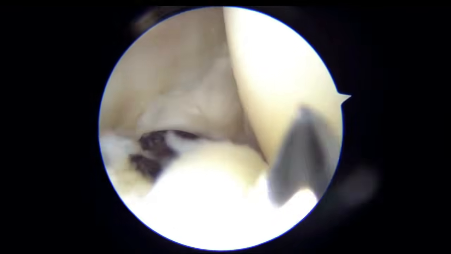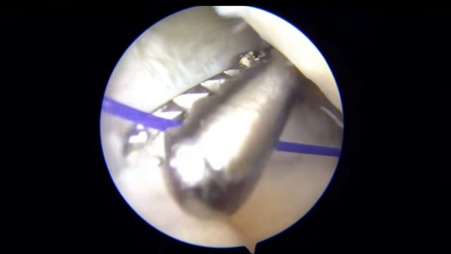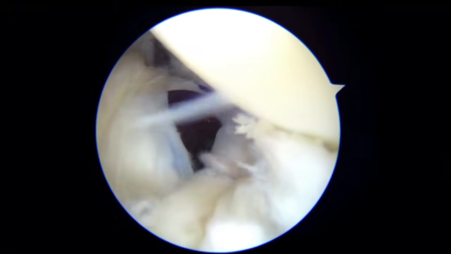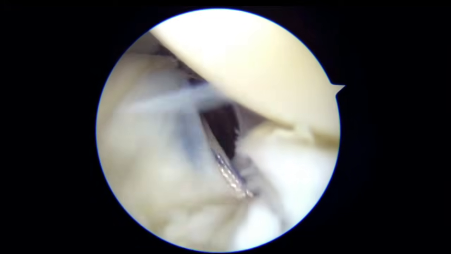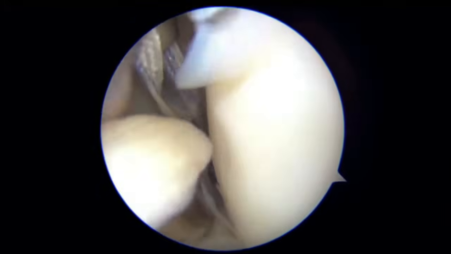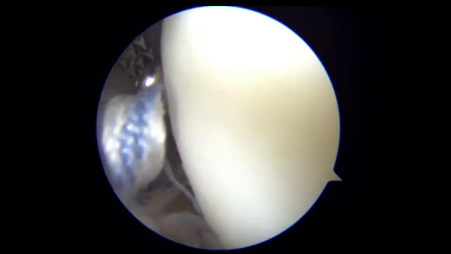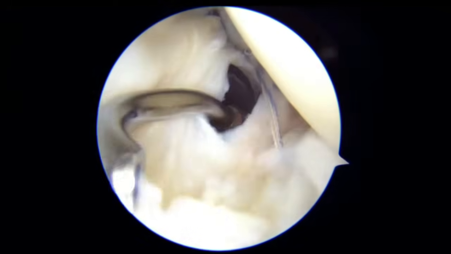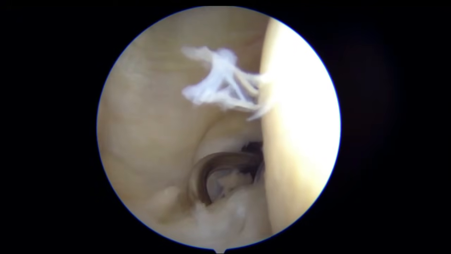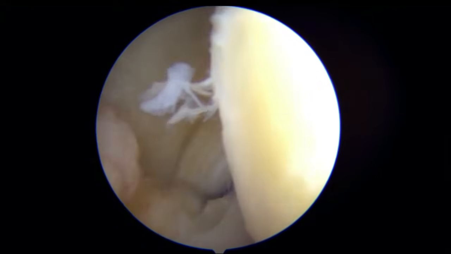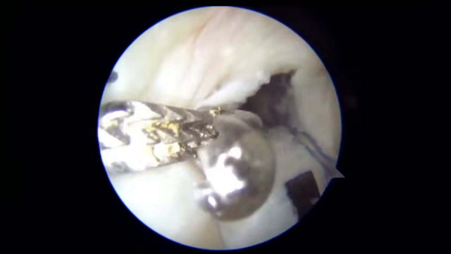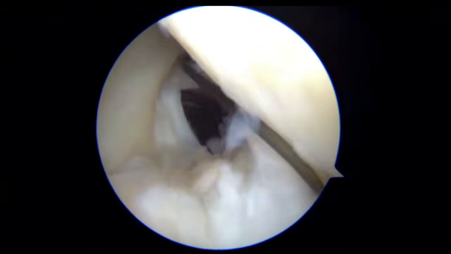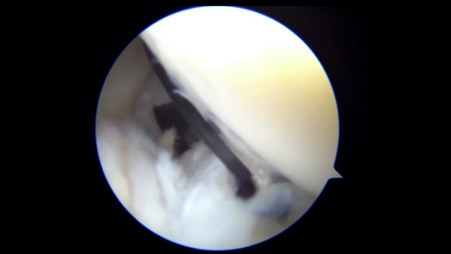I have passed the lasso through one part, and now the lasso is coming out to the second part. I have got a good catch, and now the Prolene suture is coming out and it is being shuttled with fiber tape, and the sutures are being parked in the other portal. And again the suture and the lasso are coming inside for the second suture. And you can see that the lasso has gone through both the pieces of the meniscus, and the nitinol wire is being taken out and the shuttling of the sutures is being done.